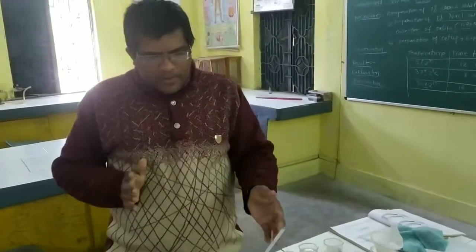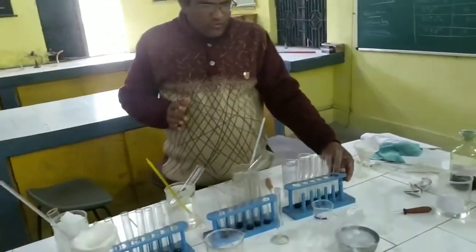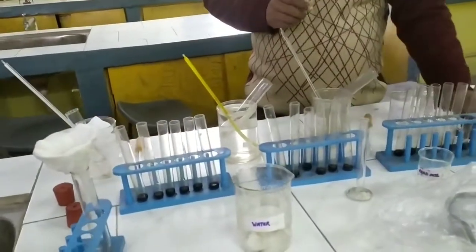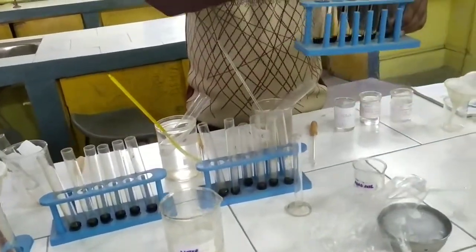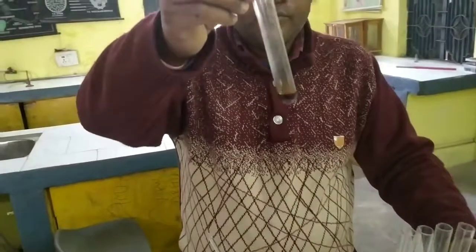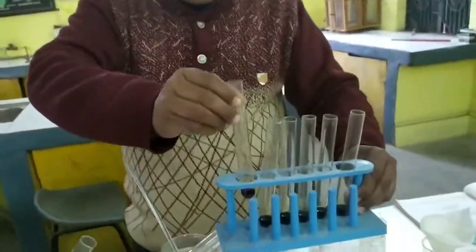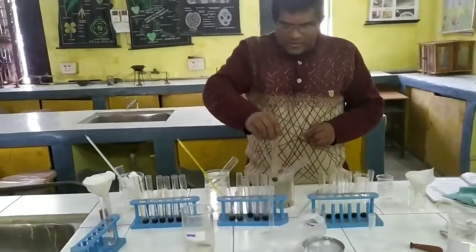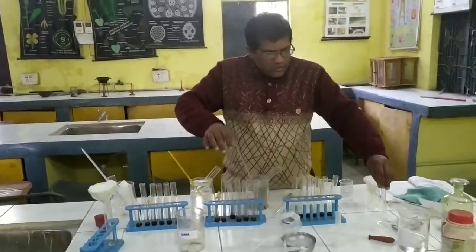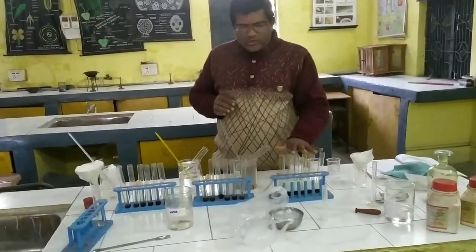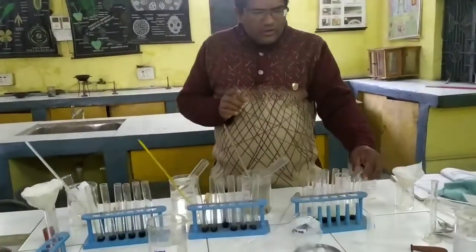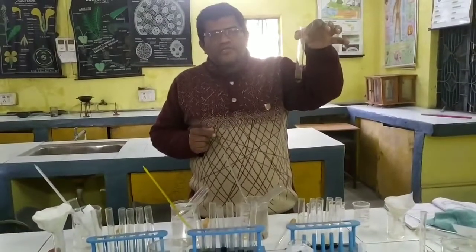Now the second important part: here you have to take 3 test tube stands, and each test tube stand has 1 ml of iodine solution in its test tubes. So in the 3 test tube stands we have 6 test tubes, and each test tube has the iodine solution.